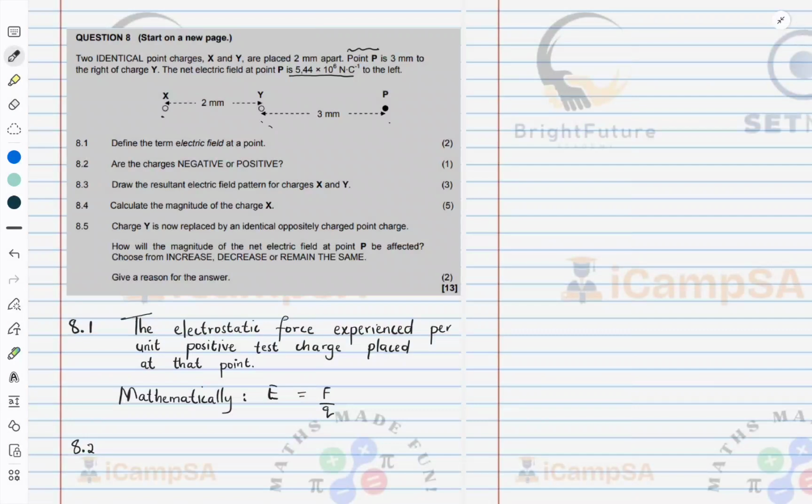So if the net electric field at point P is to the left, what does that mean? Remember, whenever we decide the direction of an electric field, we ask ourselves, if I put a positive test charge here at P, would it be attracted or would it be repelled? So would it go left or would it go right?